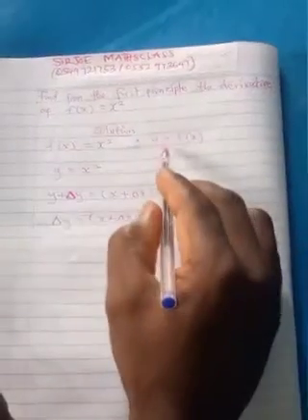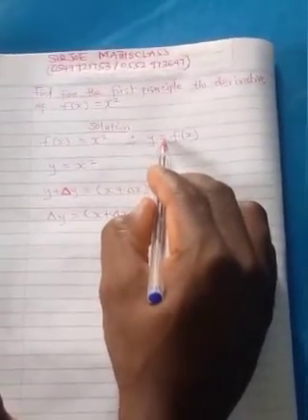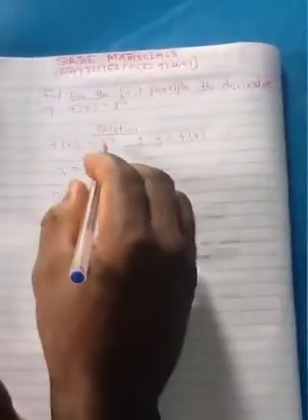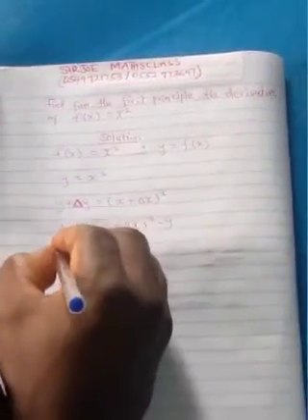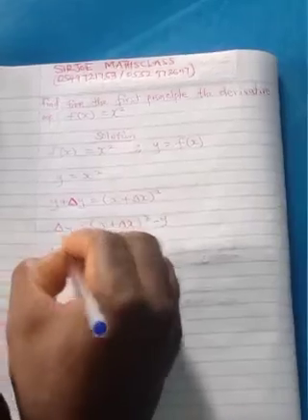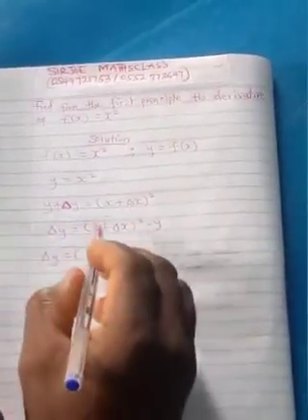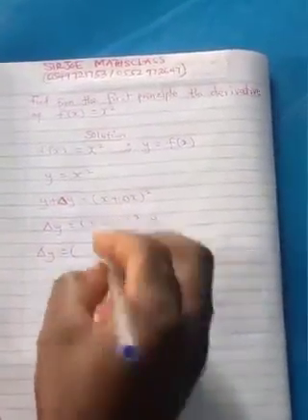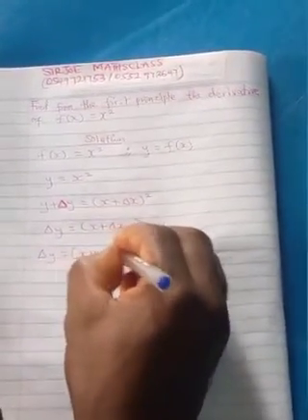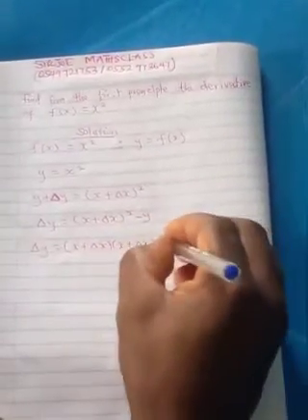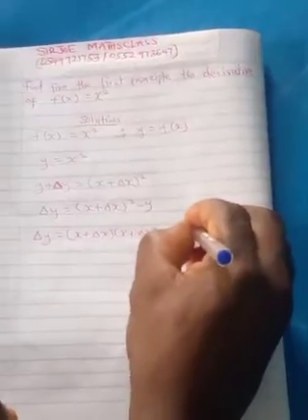But remember, we are saying that y is equal to f of x, and f of x is equal to x squared. So instead of y, we will write x squared. So we have change in y is equal to, let's expand this one. Here we are going to get x plus change in x squared minus x squared.